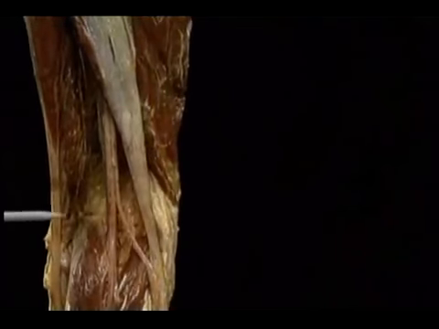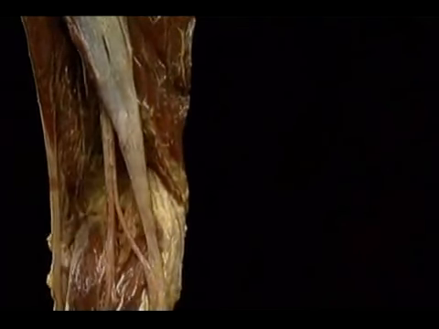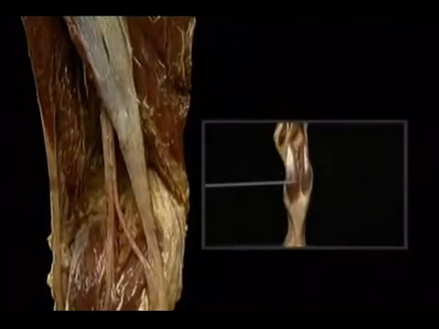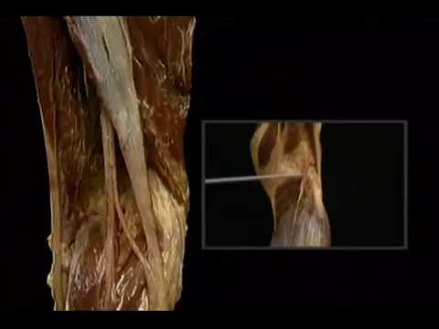Of the muscles that we've seen in this section, the tibial nerve supplies popliteus, gastrocnemius, and plantaris. We'll conclude this section by briefly reviewing what we've seen of the vessels and nerves of this region.